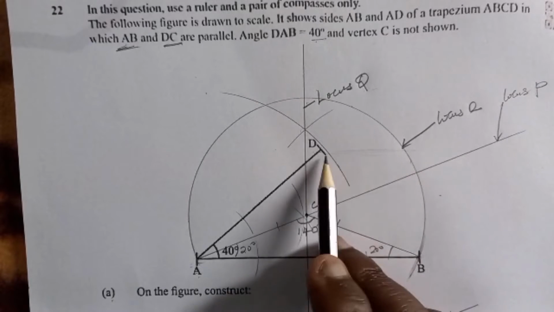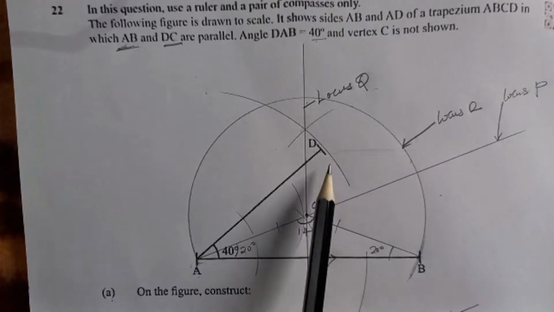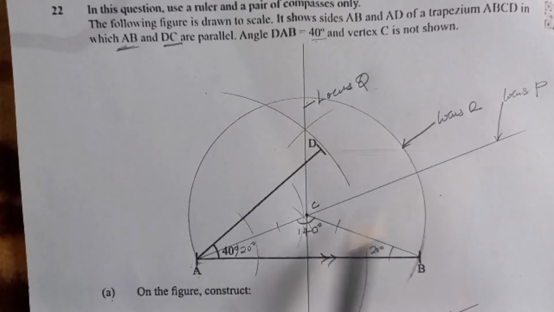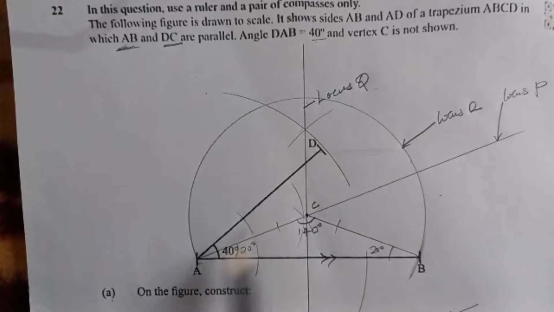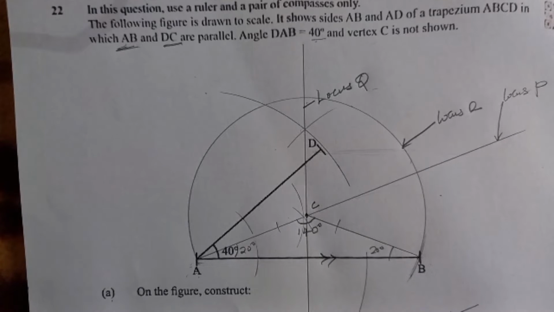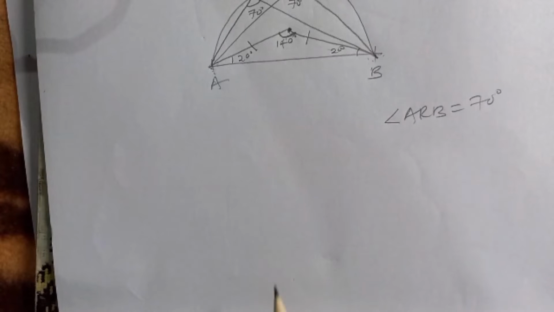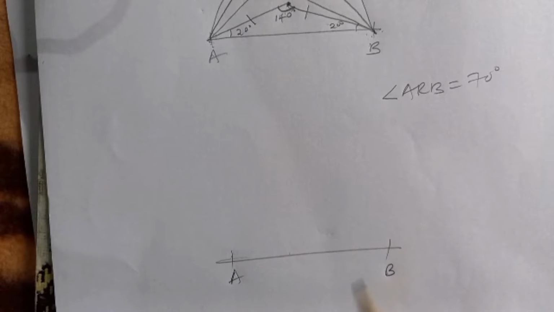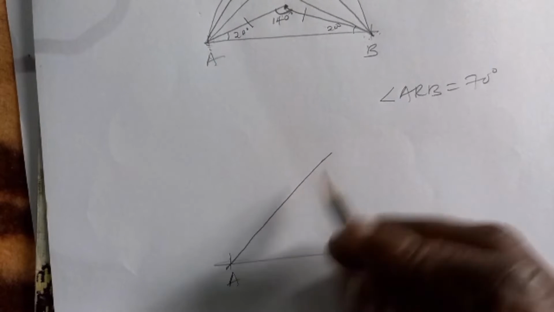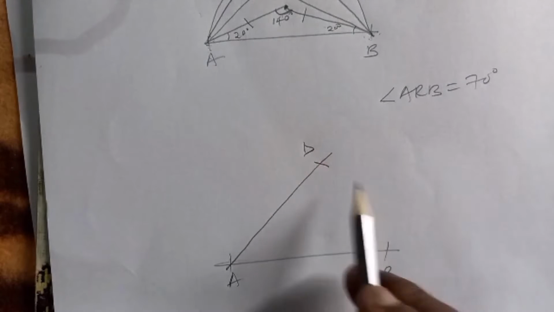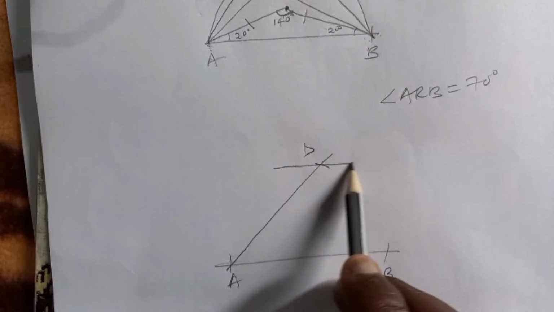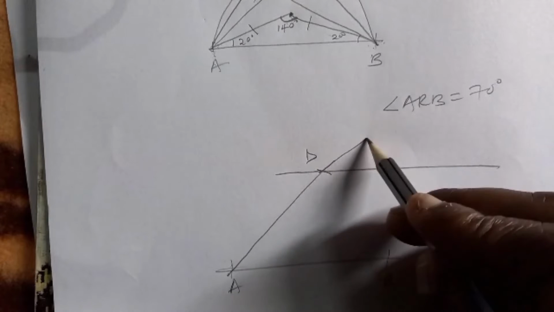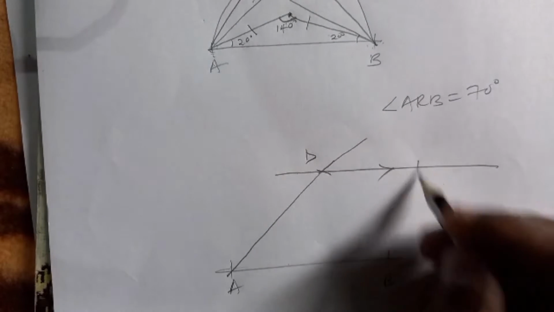But how do we locate that point? If we have a line that is parallel, DC here and here, then this line AD will act like a transversal, and I'm going to explain that further here. So we have A, B, then this is where we have point D. The line that you're supposed to draw, somewhere there, and let's say C is somewhere there.